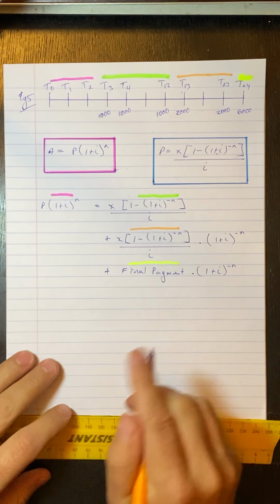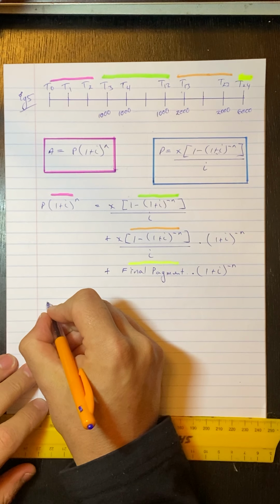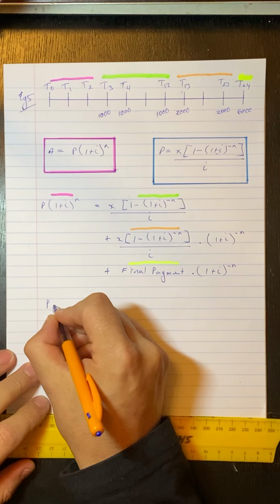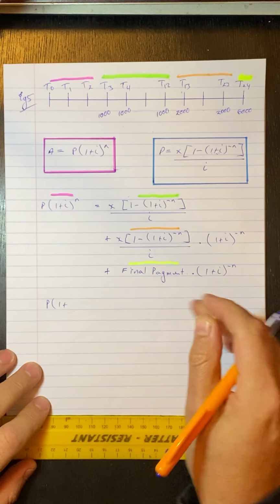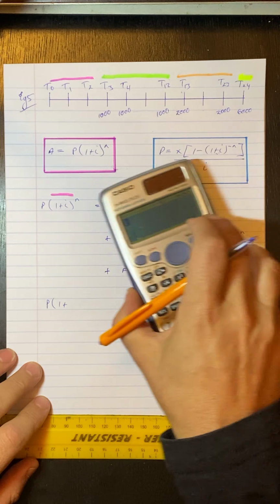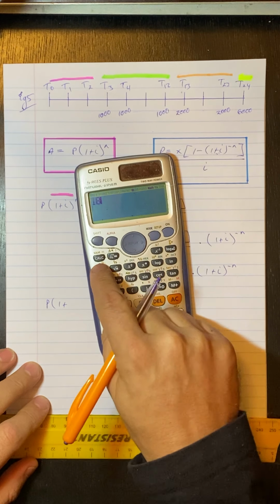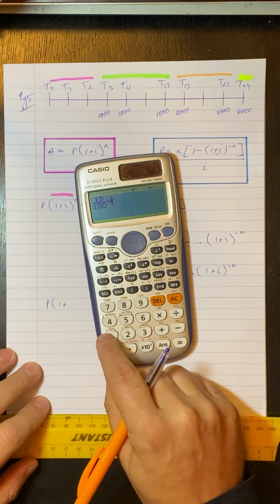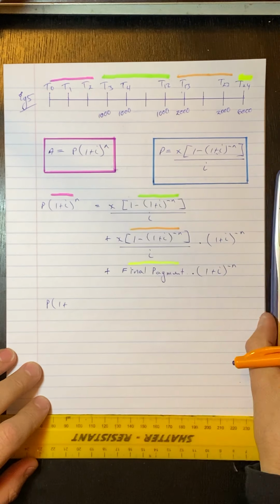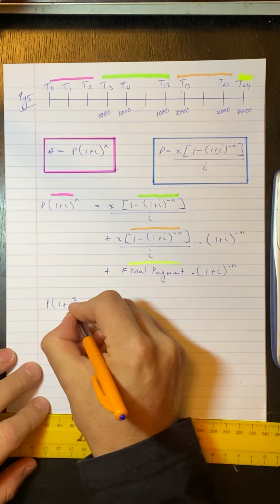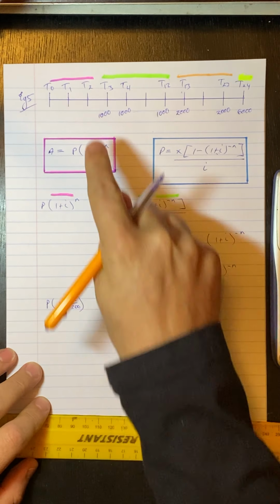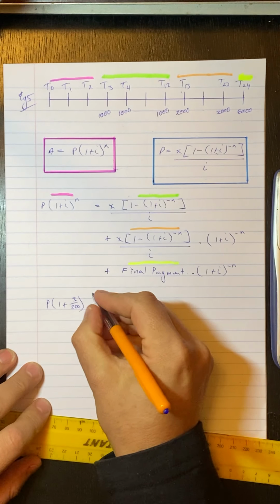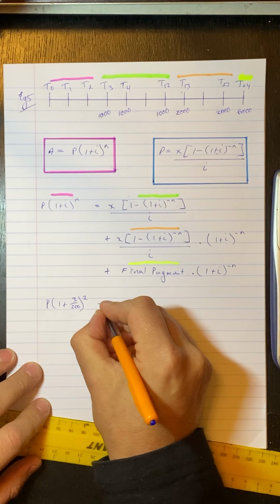Right, let's fill in some of our values here. So the P we don't know. So P times 1 plus. Now they told us that our interest rate here is 18%, so it's 18 over 100 and it's compounded monthly. So divide that by 12 and we get 3 over 200. And our little red bit, we missed 2 payments, so this is to the power of 2, equals.